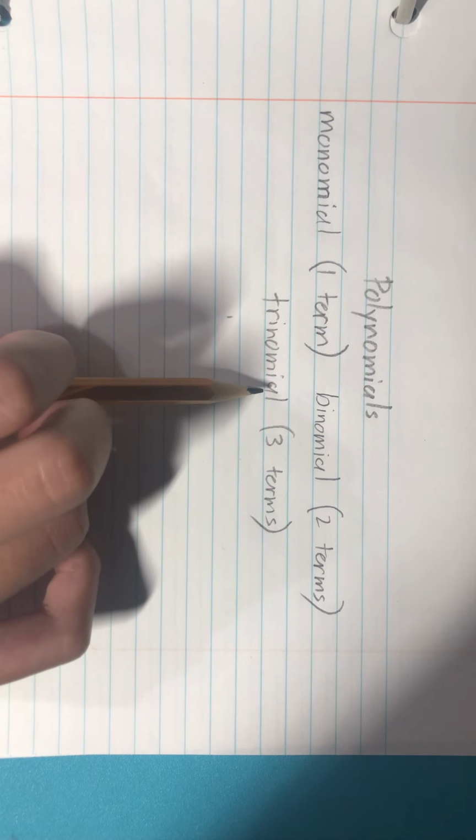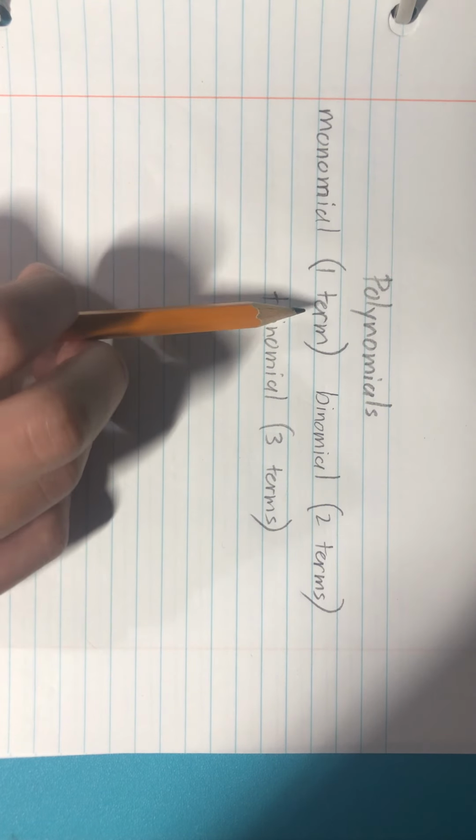Hello, my name is Brayden, and today I'm going to be showing you what polynomials are and how to simplify them. So first, I'm going to show you the basics of a monomial and a binomial and a trinomial. A monomial has one term, a binomial has two terms, and a trinomial has three terms.